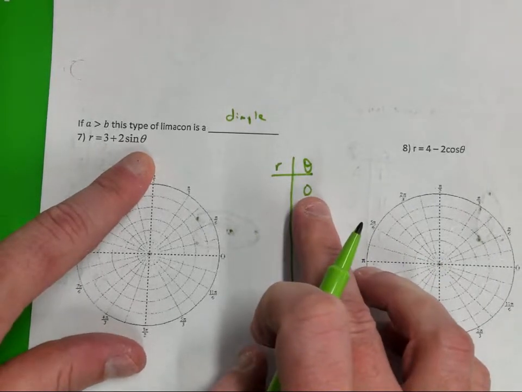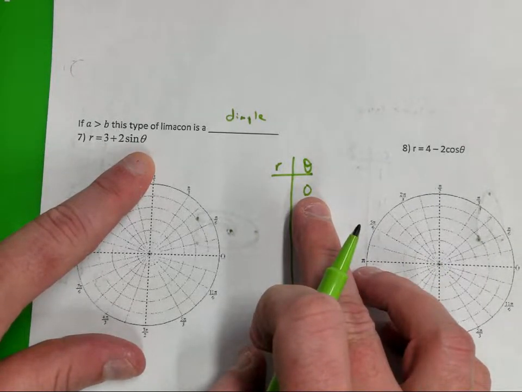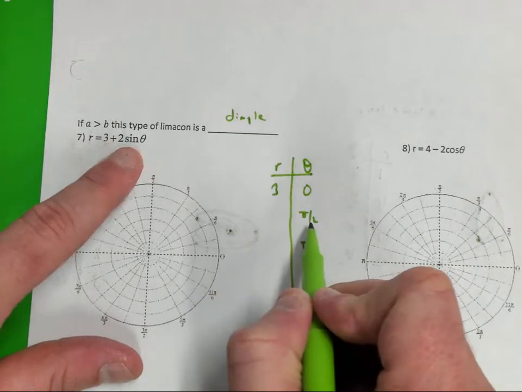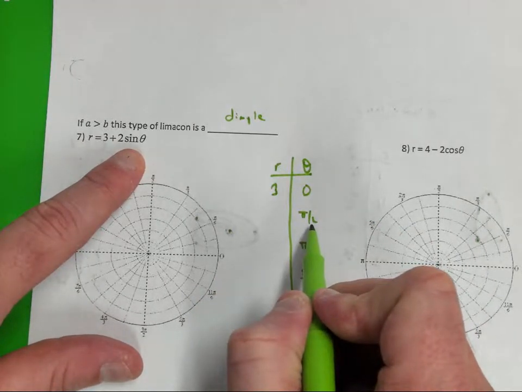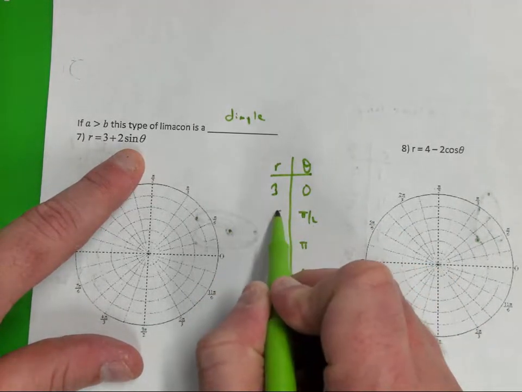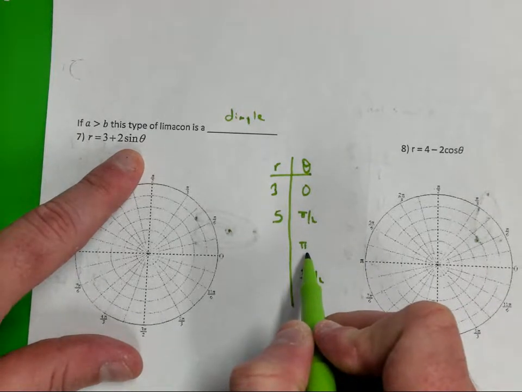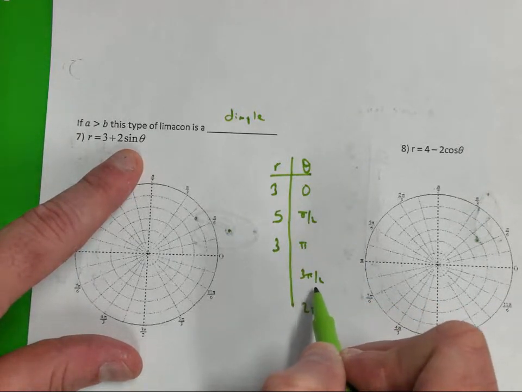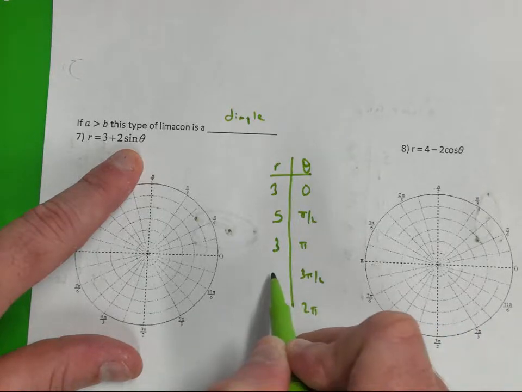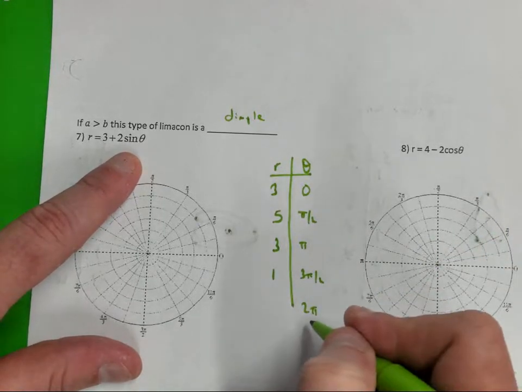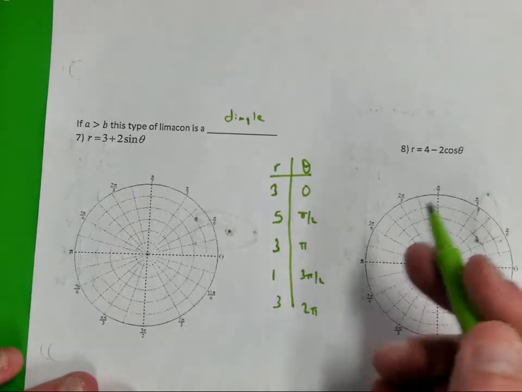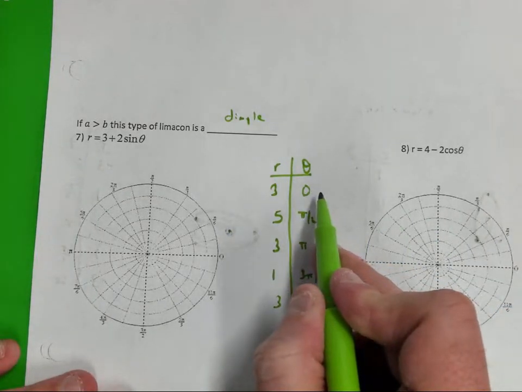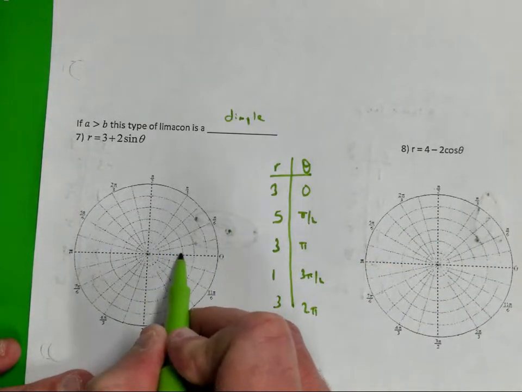If I plug 0 in here, sine of 0 is 0. That gives me 3. Sine of pi over 2 is 1. 1 times 2 is 2, plus 3 is 5. Sine of pi is 0. That gives me 3. Sine of 3 pi over 2 is negative 1. That gives me positive 1. And that gives me 3. My angle is 0. Come out to 3. 1, 2, 3.